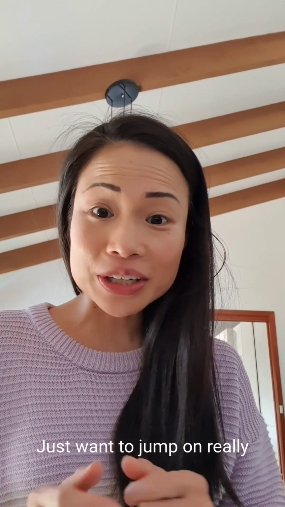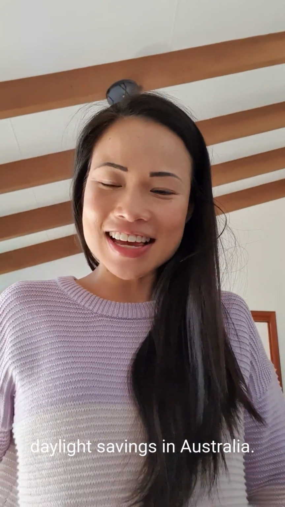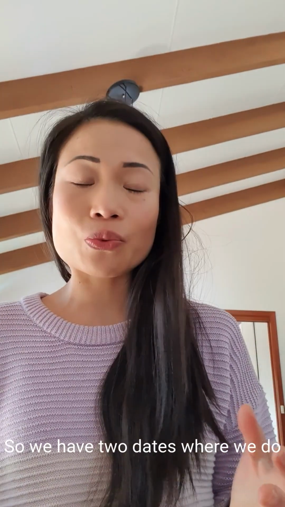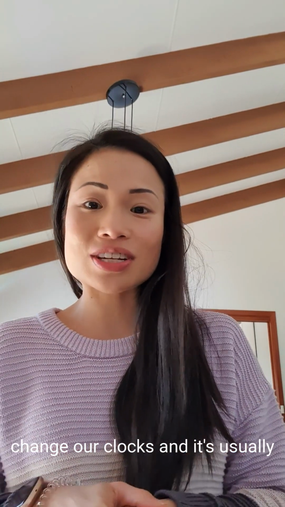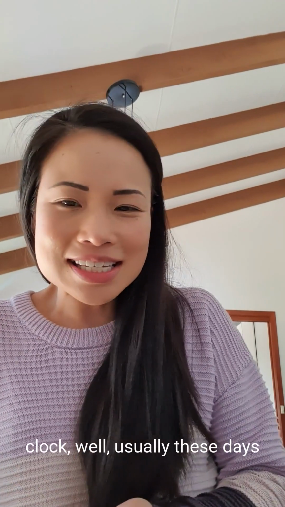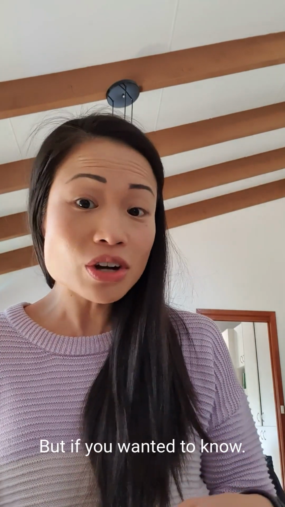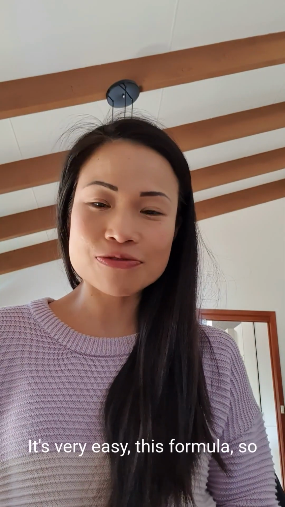Just want to jump on really quickly to remind you that this Sunday is daylight savings in Australia. So we have two dates where we change our clocks, usually in October and also in April. If you're confused or not sure how to change your clock, these days your smartphones all change automatically anyway. But if you wanted to know, it's very easy, this formula.